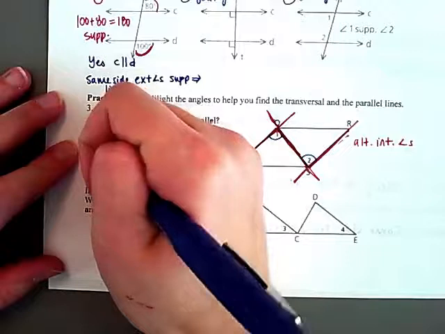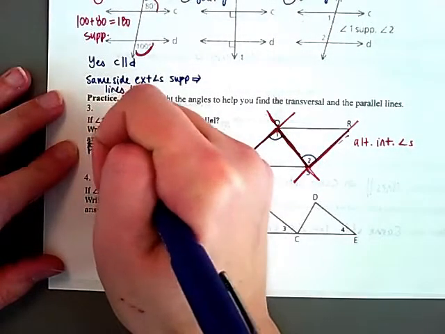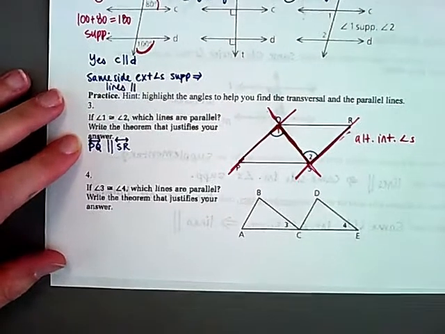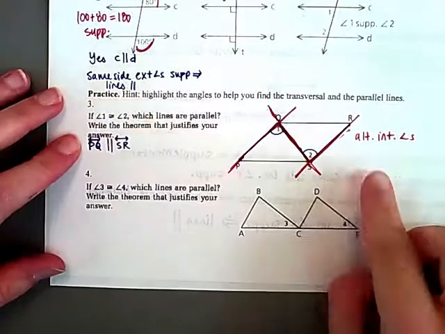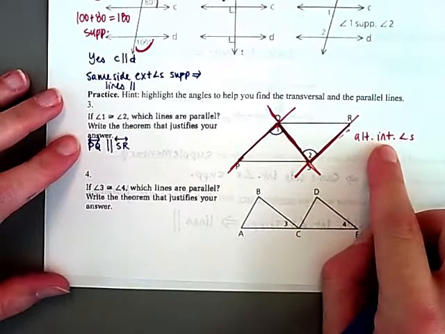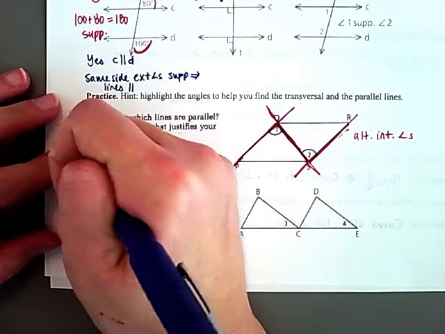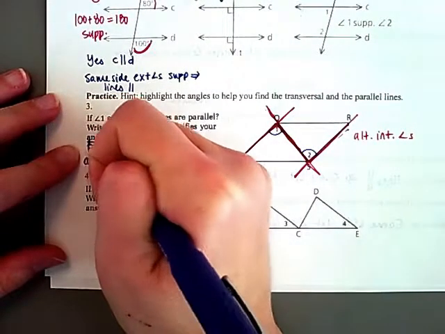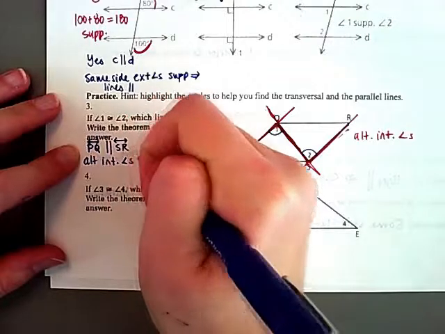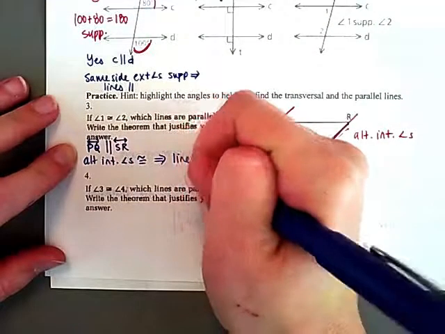PQ is parallel to SR. And how do I know? I have to think about which direction I need the theorem. I need: if alternate interior angles are congruent, then the lines are parallel. So I say alt int angles congruent, and I'm using my arrow to mean then, lines parallel.